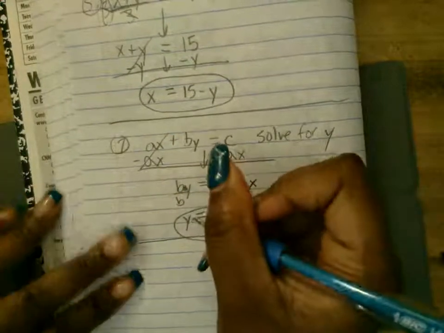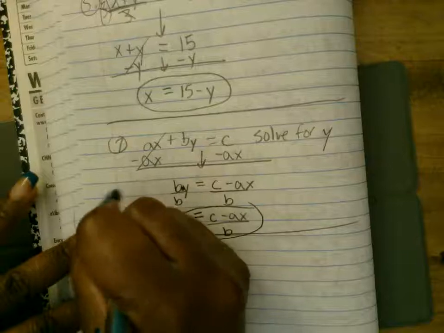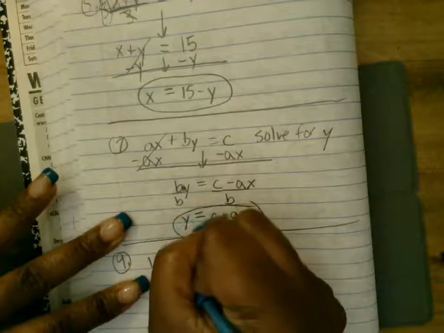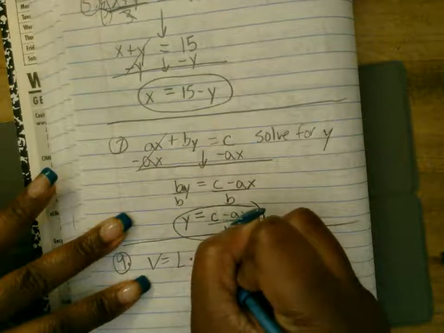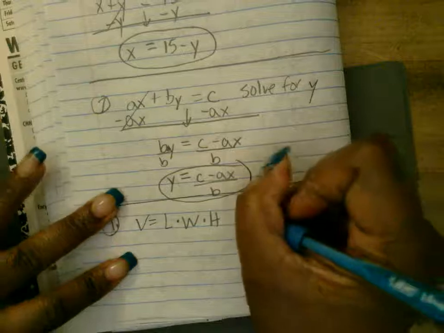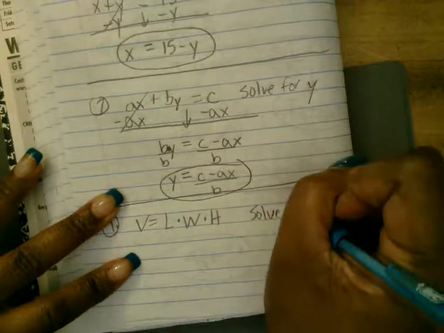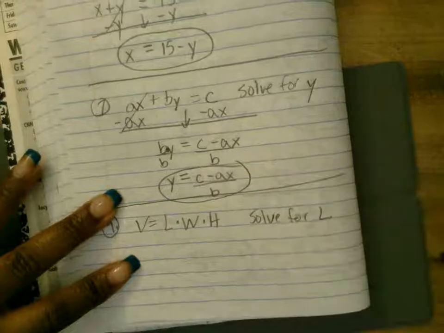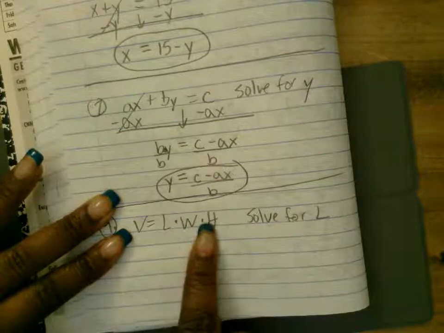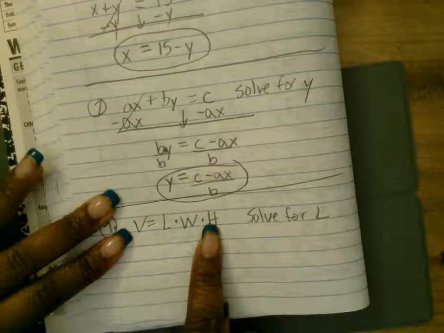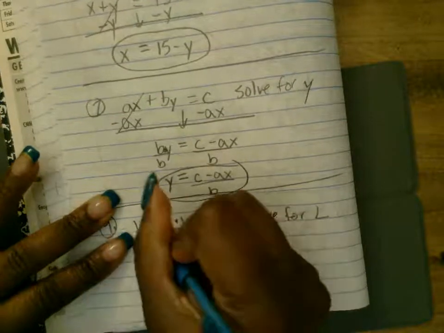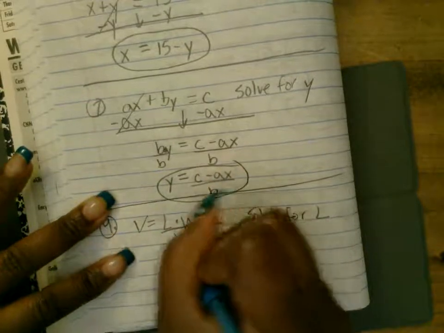All right. Let's do another one. Let's do number 9. Okay. Number 9, you have v is equal to L times W times H. Okay. This is saying solve for L. All right, so look at this. What operation is between these is multiplication. The inverse of multiplication is division. So to get rid of WH, which is being multiplied, you have to divide both sides by WH.